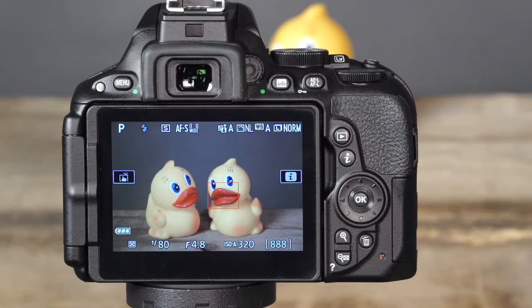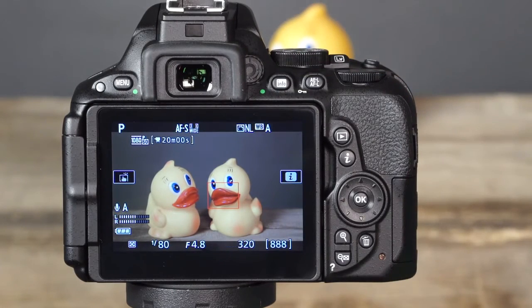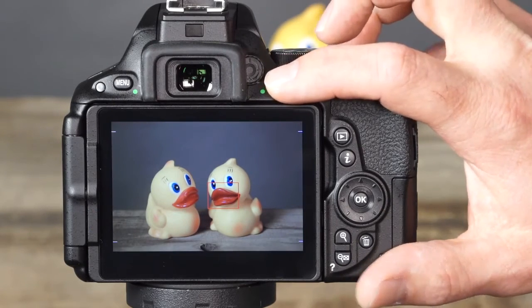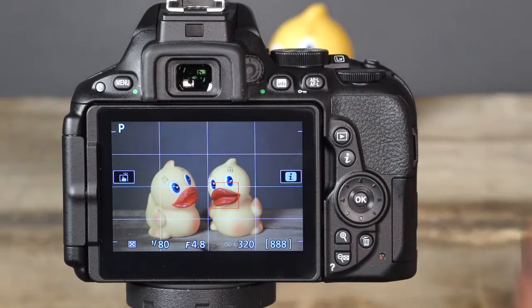To show the camera's movie recording icons, press the info button. In addition to many of the icons from the previous display, this display shows the movie recording quality and the recording time remaining. This icon shows the microphone setting and audio levels. To hide all of these icons, press the info button. To bring up a framing guide, press the info button again. Press the info button again to show the basic display.